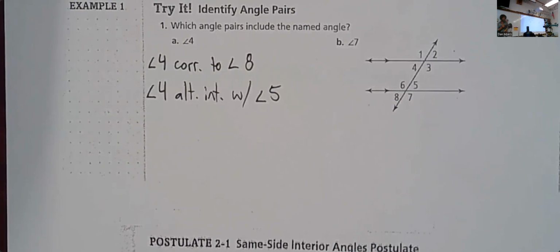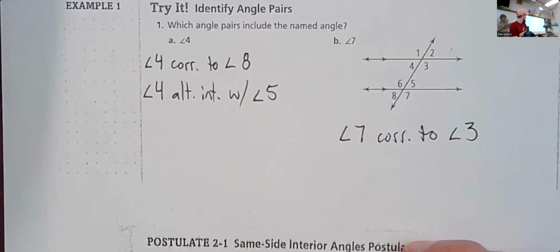Okay. All right, so angle 7. What is one relationship that angle 7 has with another angle? Gabe, go. Yes, excellent. Angle 7 corresponds to angle 3. Nice.